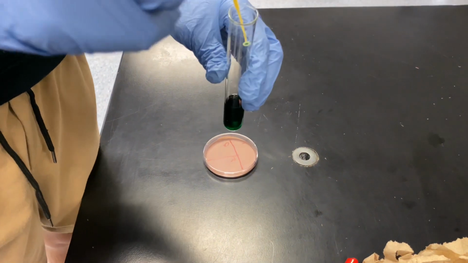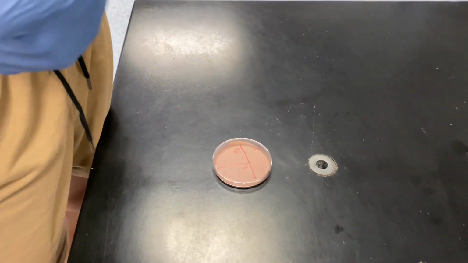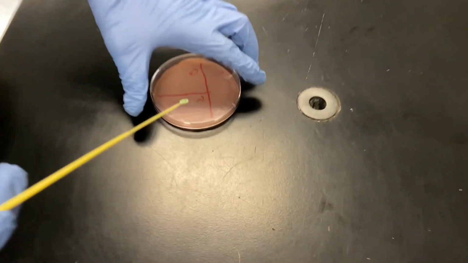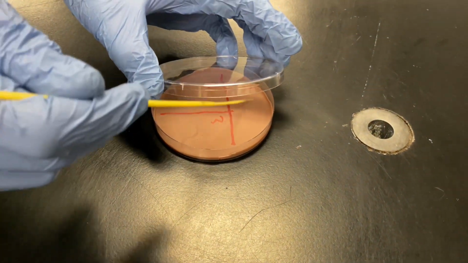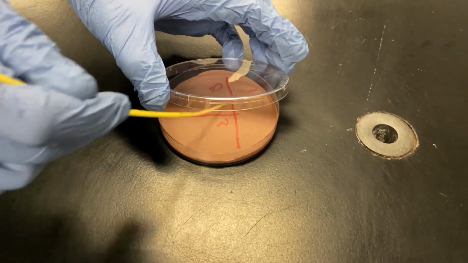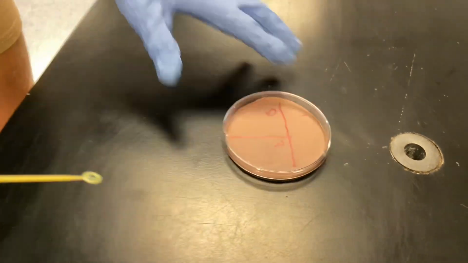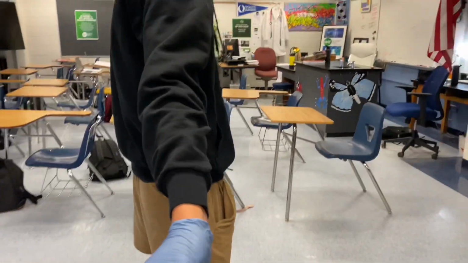In the gram staining lab, we followed the steps to properly identify whether the bacteria being swabbed was gram-positive or gram-negative. This is done to help scientists identify what kind of bacteria it is so they can better study it.